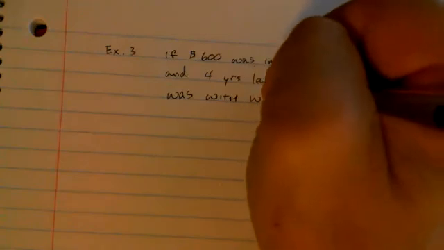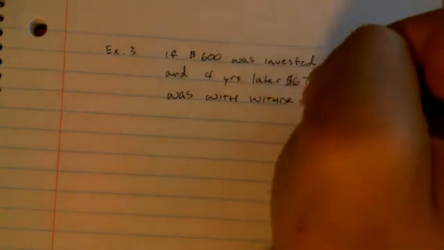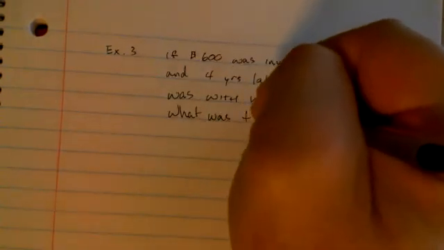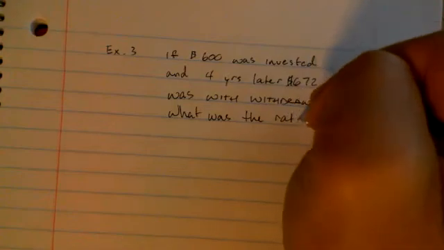and 4 years later, $672 was withdrawn, what was the rate?